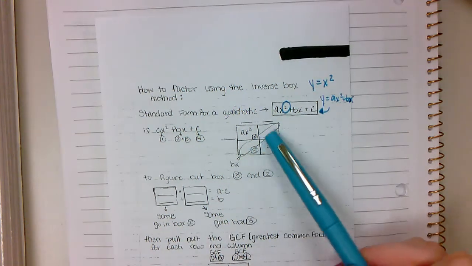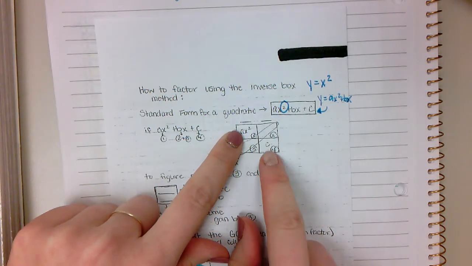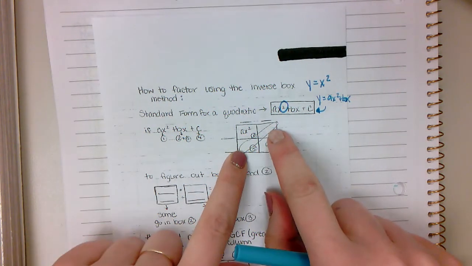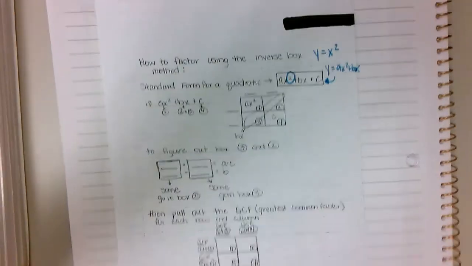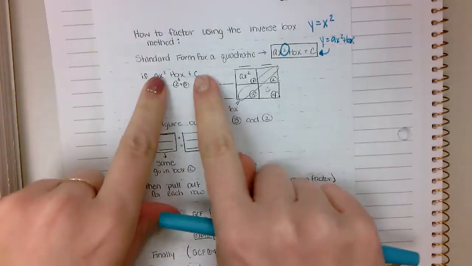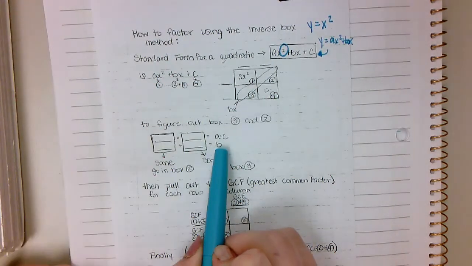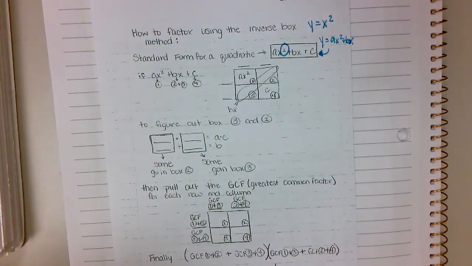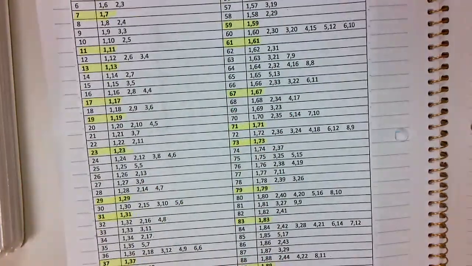So to figure out what goes in these two boxes, because we can put the ax squared here and the c here, but we have to split up the bx. To figure out what goes in those boxes, you're going to say, I need to think of a number that's going to multiply to give me a times c, but also add up to give me what this b value is. And so that's where it kind of gets fun. You start thinking, what can multiply to give me this and add to give me that? And your factoring chart sheet is going to be super handy for this.